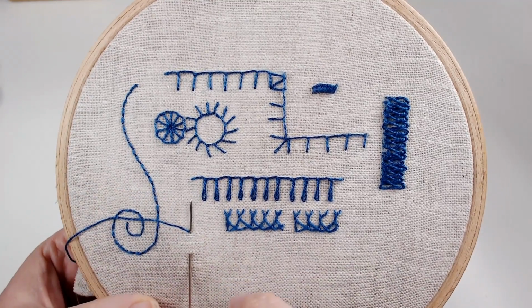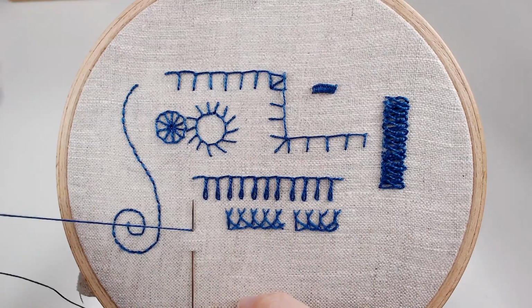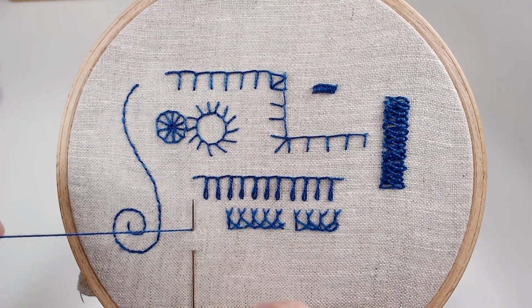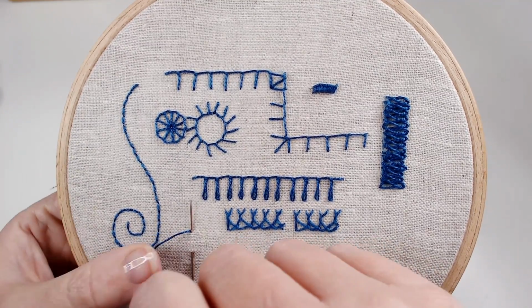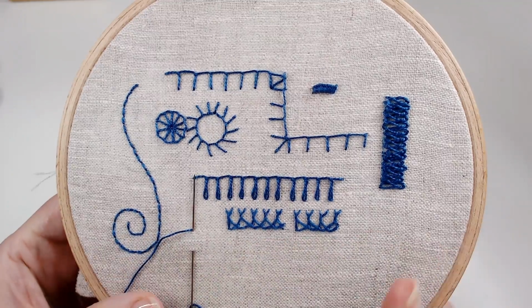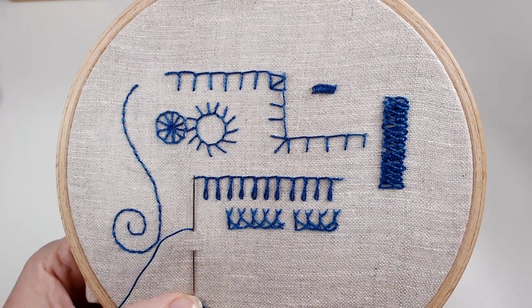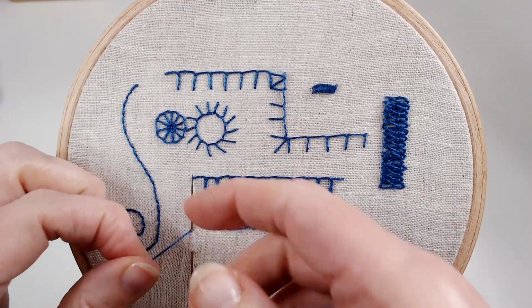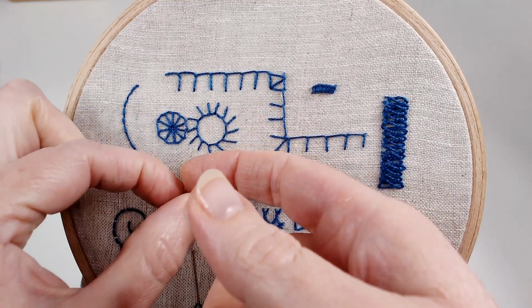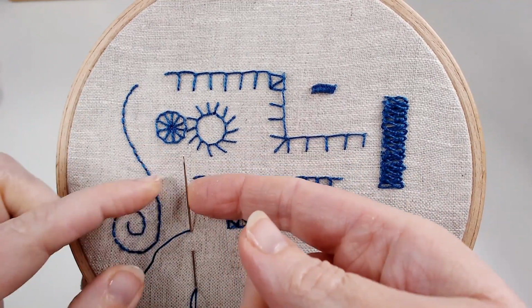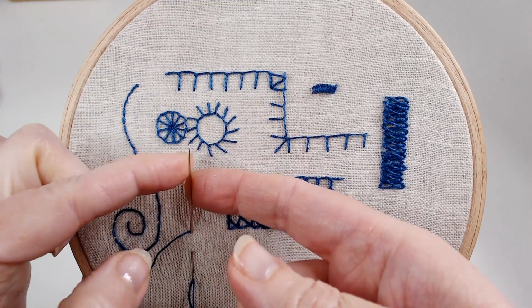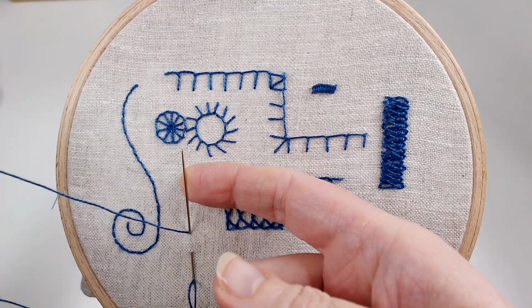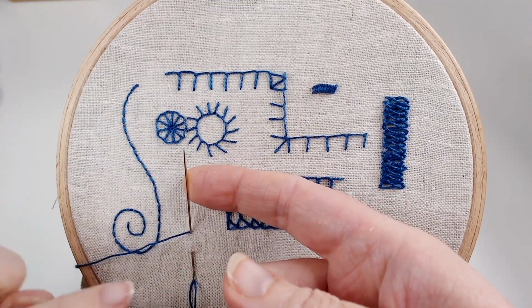So we've caught some fabric and we've got our working thread coming off right next to where the needle's coming out. Now I find it helps to tip my needle up a bit, so I'm going to pull my needle fairly far through so that I can get a bit of an angle, because we're not going to pull our needle all the way through.